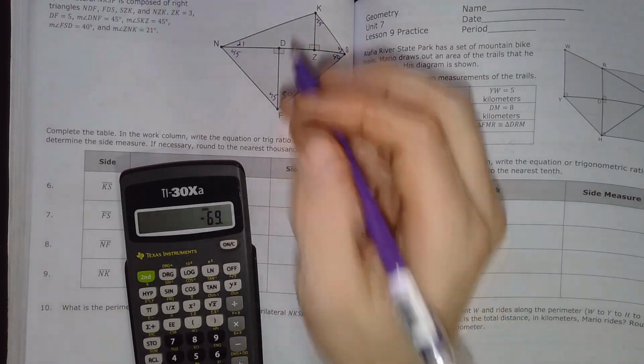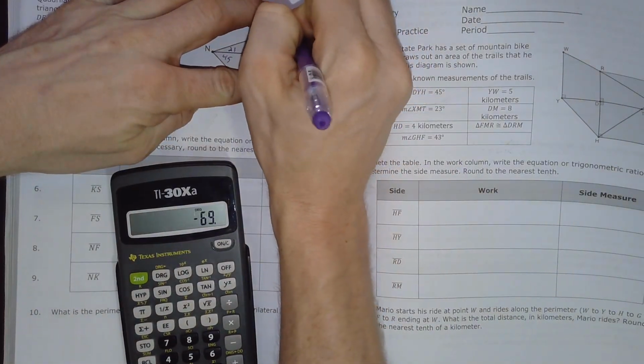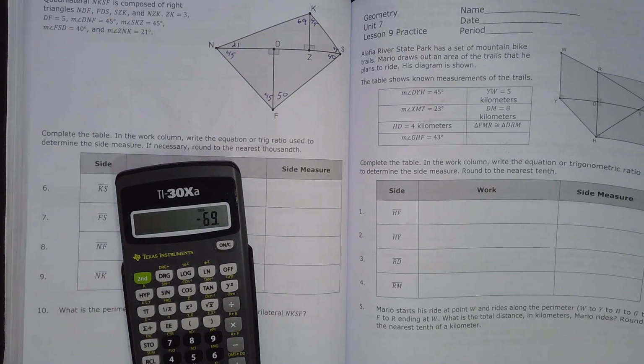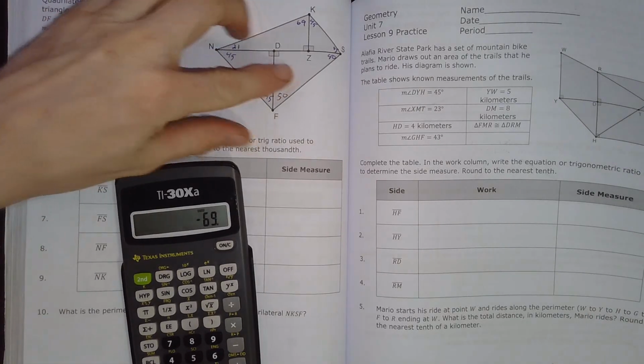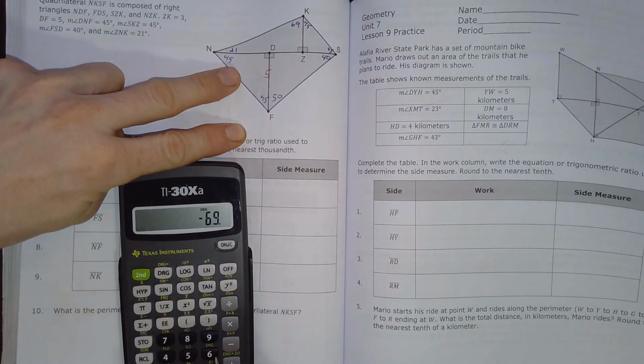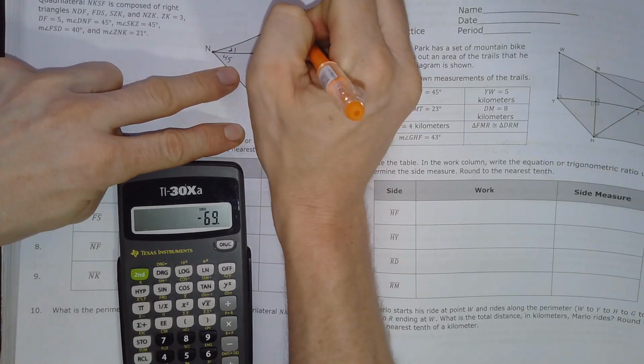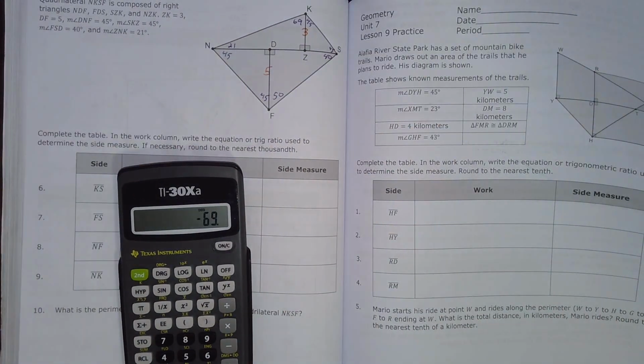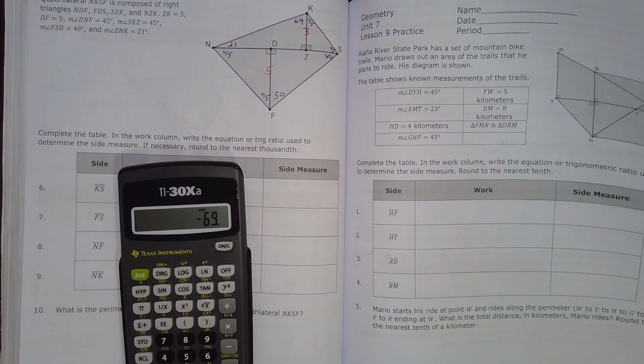That's a 69-degree angle. All right, and then more of my line segments here. DF is 5. That's the only line. No, this is 5. And ZK is 3. That is 3. So that's what's given to me.